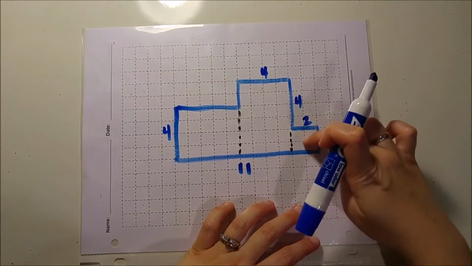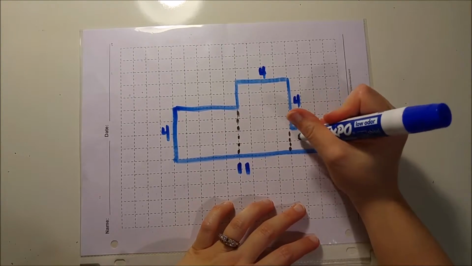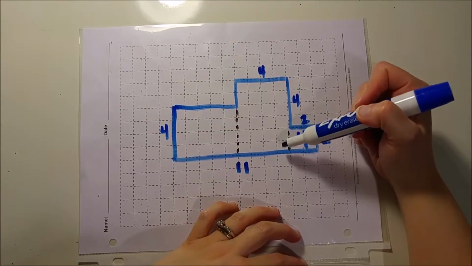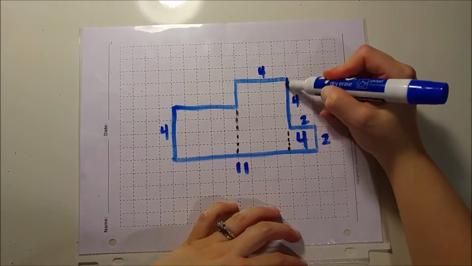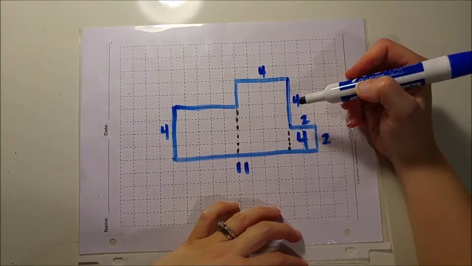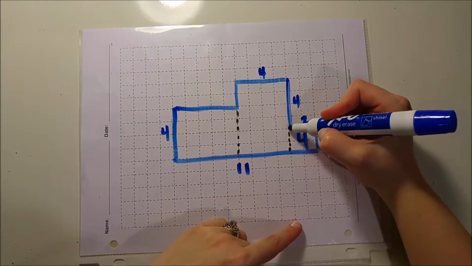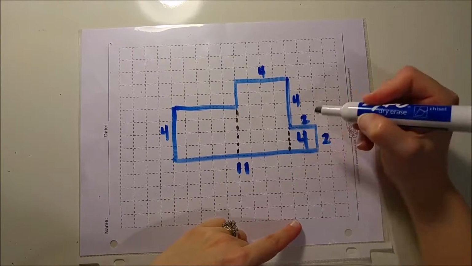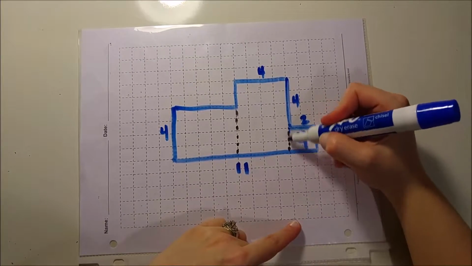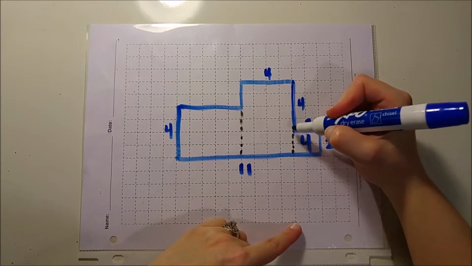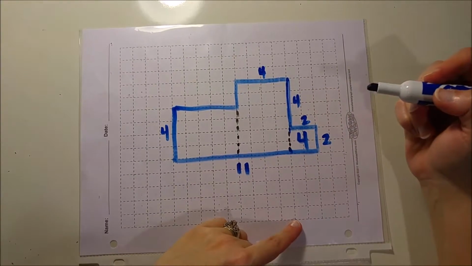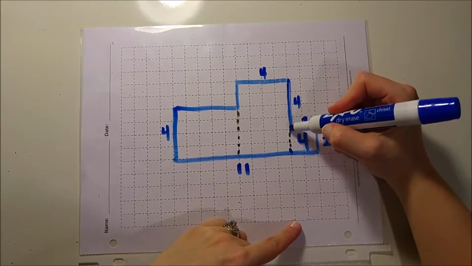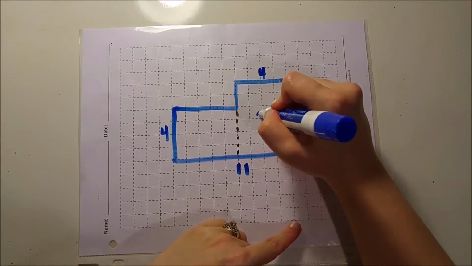This one we know both sides, so 2 times 2, that's 4. How are we going to figure out how tall this is? Well, it's this tall, plus it's this tall. How tall was this little box, this square? It was 2 tall. So if this is 4 and this is 2, that means the whole thing is 6, right? So it's 4 times 6. That'd be 24.